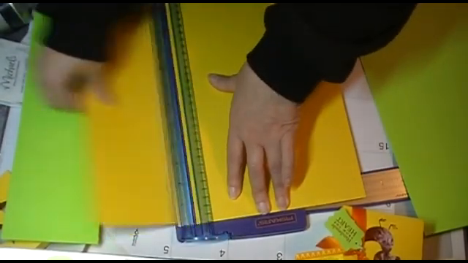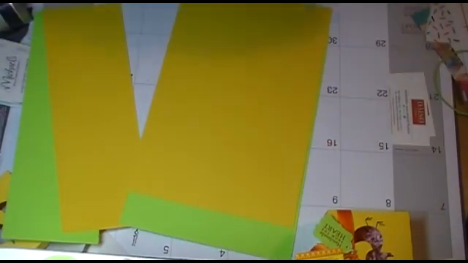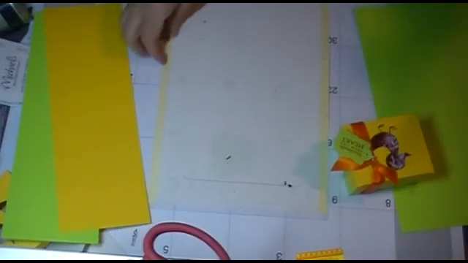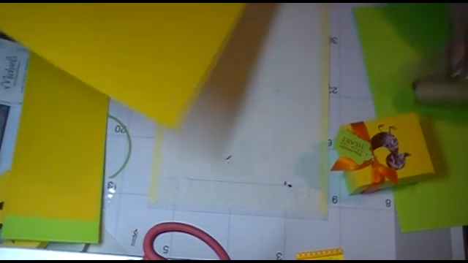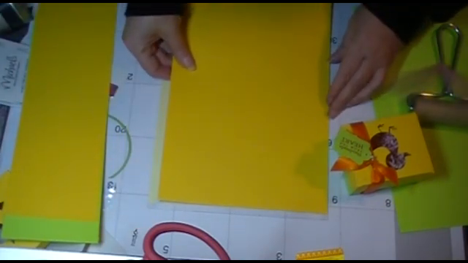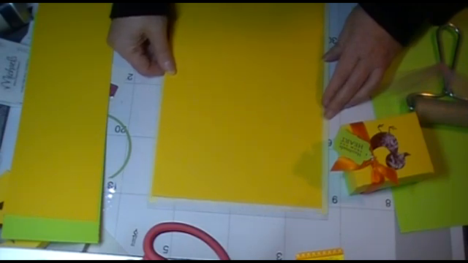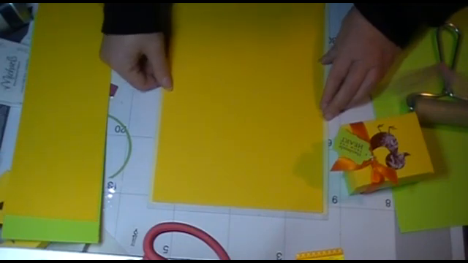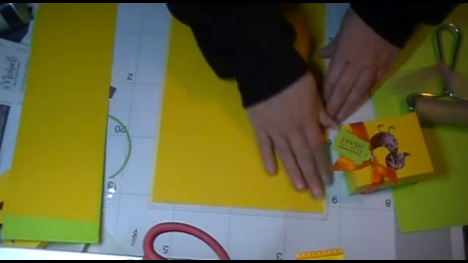And here's my other cut. My carrier sheets are not super sticky anymore, and I read that there's a variety of things that you can do to help the adhesive along. Now I've cut these to 8 by 12. If I had done 8.5, then they'd fit all the way to the edge.